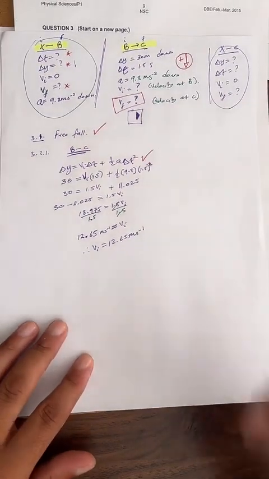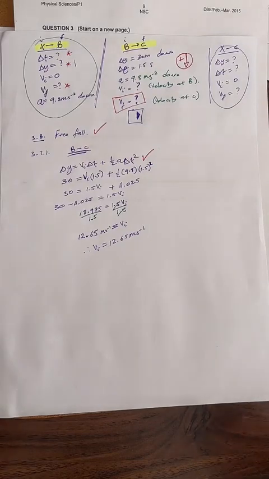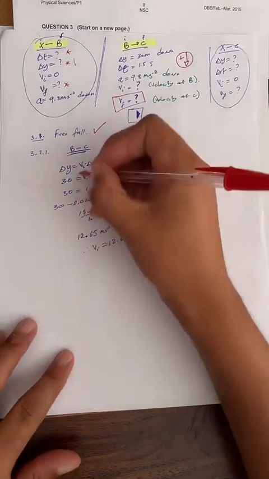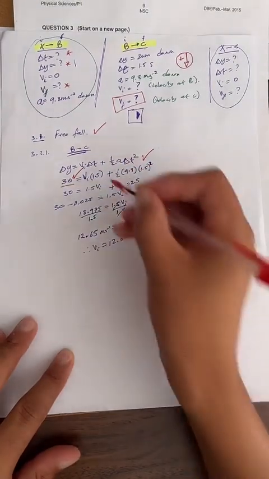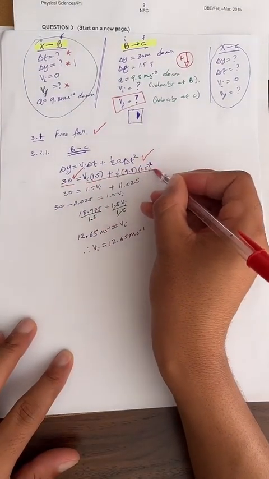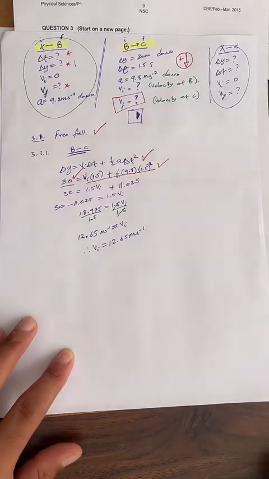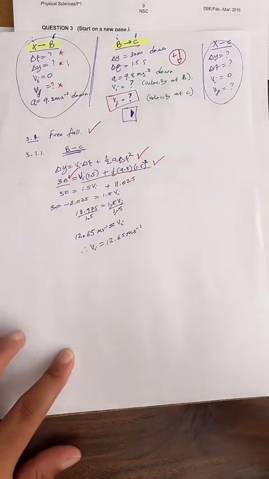And this is how you get awarded marks. One mark for choosing the right formula. The choice of formula always has a mark. Substituting 30 on the left is a mark alone. Now putting all the values on the right correctly is another mark. You have 3 marks, and then you work out the maths.